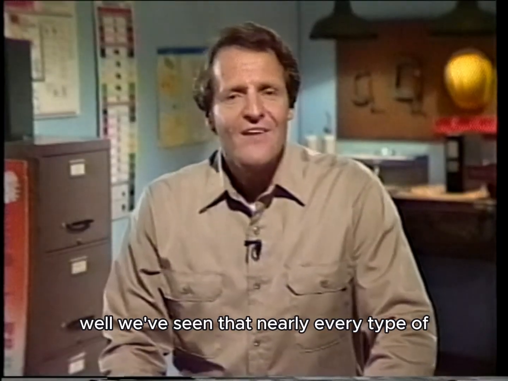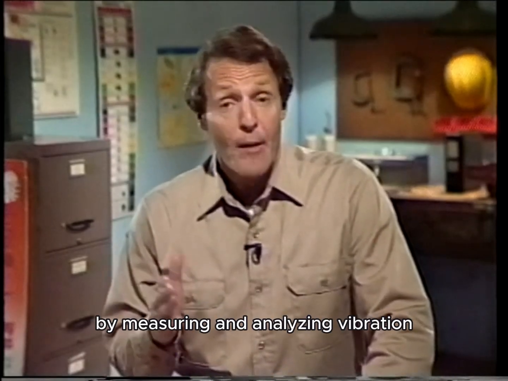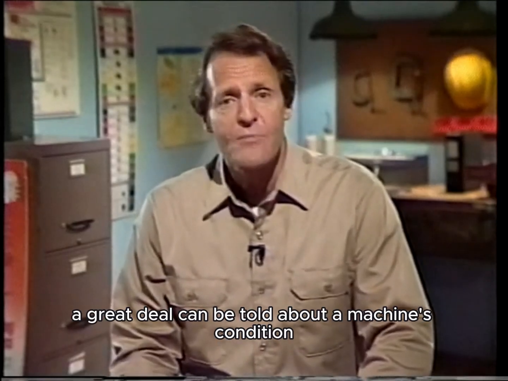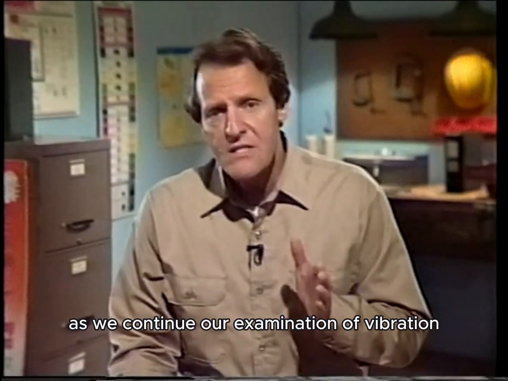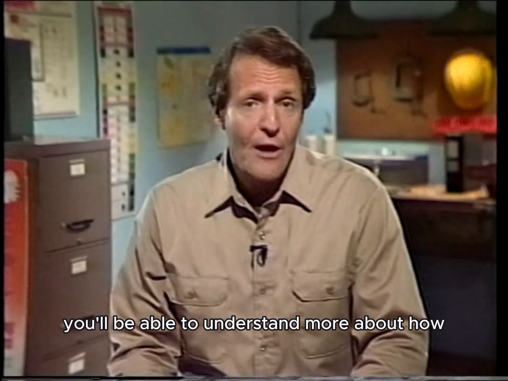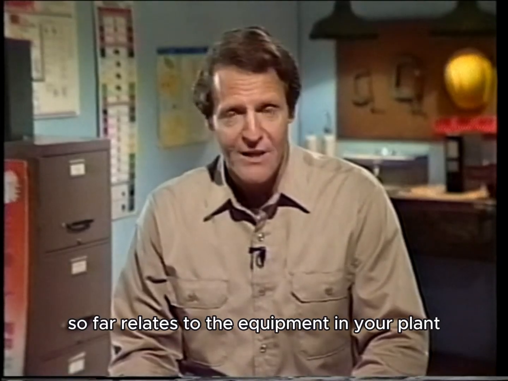Well, we've seen that nearly every type of equipment experiences some sort of vibration. By measuring and analyzing vibration, a great deal can be told about a machine's condition. As we continue our examination of vibration, you'll be able to understand more about how the information we've seen so far relates to the equipment in your plant.